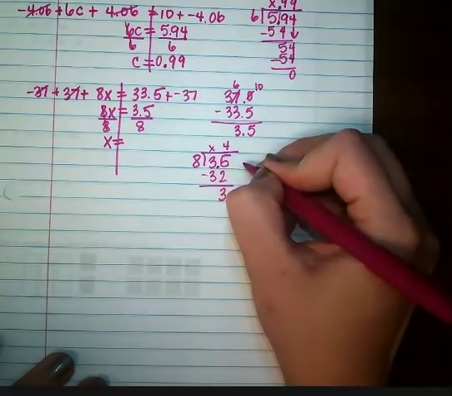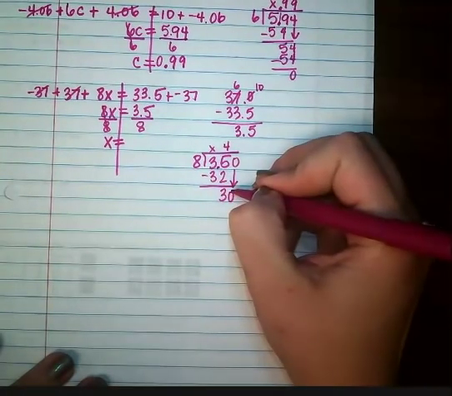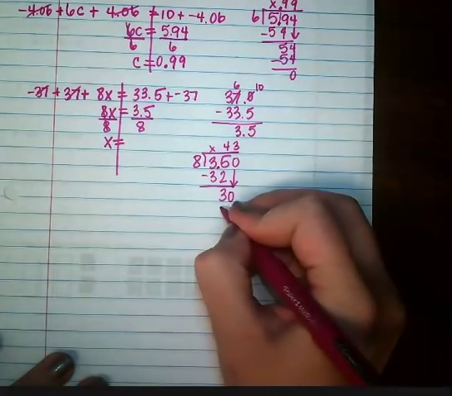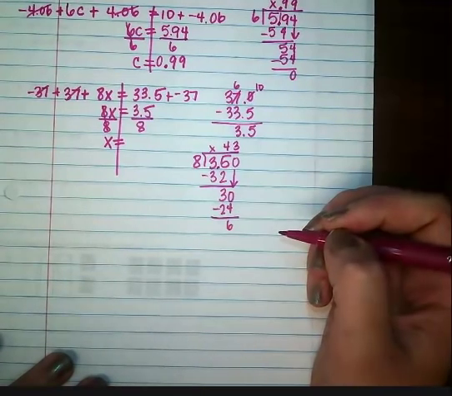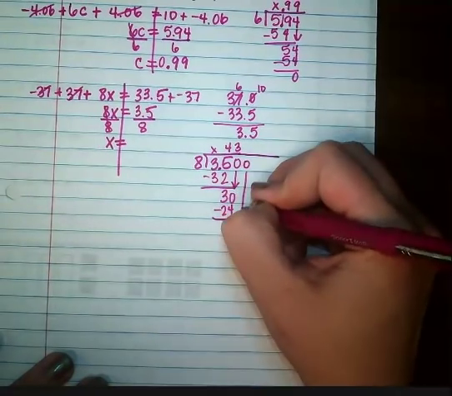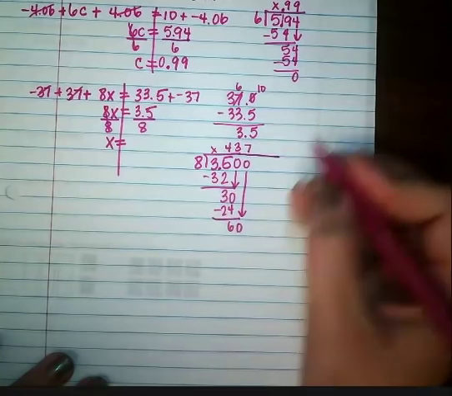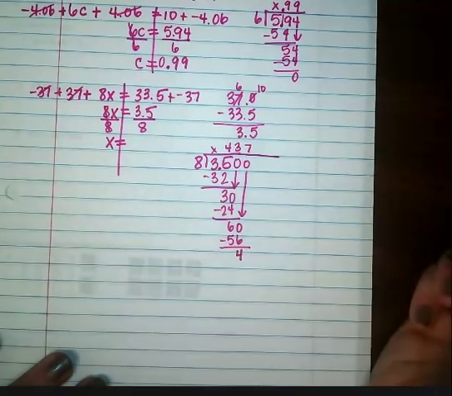So since we already have a decimal, we don't have to add another one, but I'm going to add a 0, bring it down. 8 goes into 30 3 times, and I get 24. And I have 6 left over. And I'm going to add another 0, bring it down, and 8 goes into 60 7 times, and that's 56 with 4 left over.